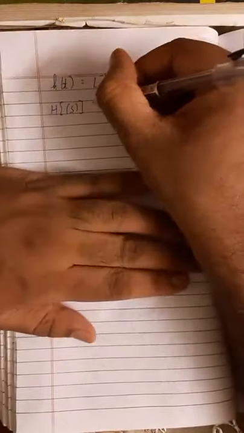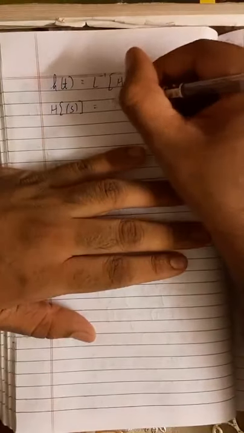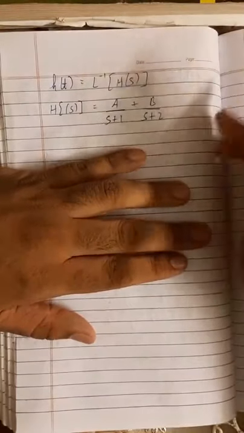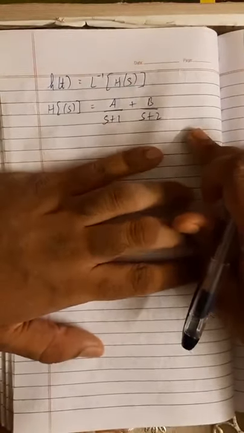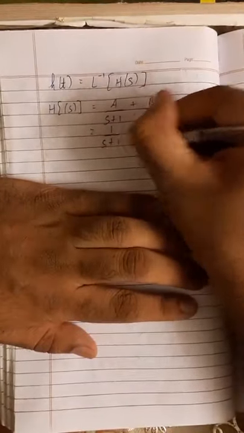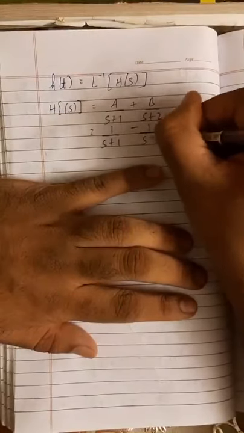Now to find h(t), I think you already know how, right? You can find h(t) as the Laplace inverse of H(s). You can find H(s) by applying partial fractions, that is A by (s plus 1) plus B by (s plus 2). Then here you will get A as 1 and B as minus 1. So you will get 1 by (s plus 1) minus 1 by (s plus 2).